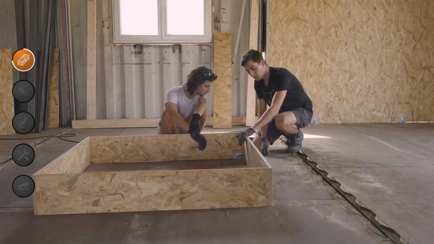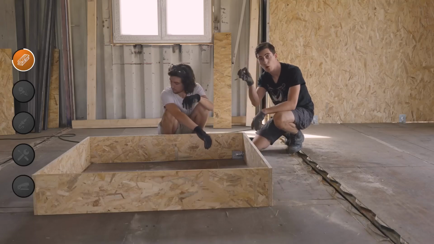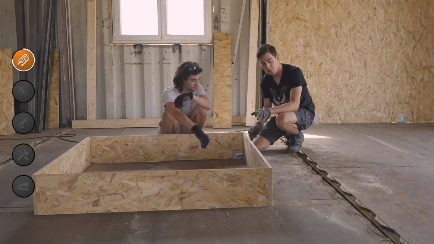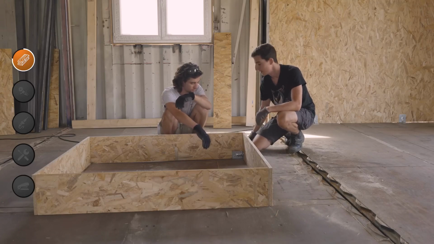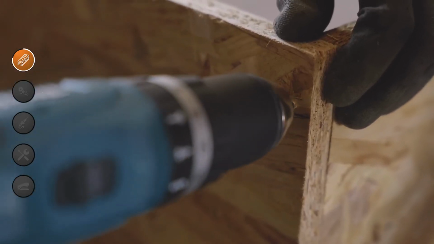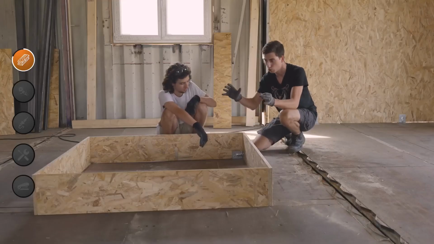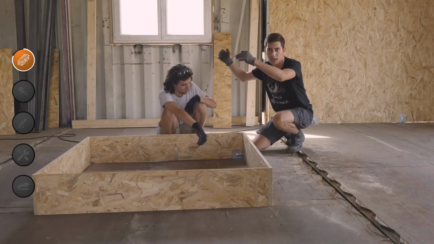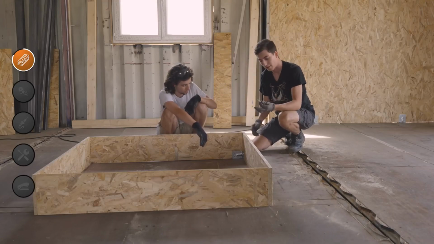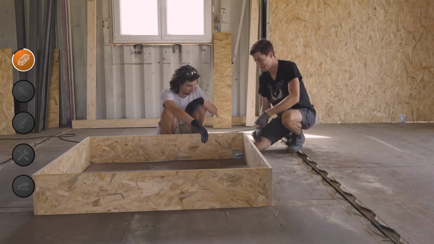Now that we have our 4 boards, I'm going to assemble my tunnel by screwing it together. You shouldn't screw into the oriented strand board edge, so I'll pre-drill holes to prevent splitting. These screws aren't really there to reinforce the frame, they're just there to hold it together while I lift it and put it in my hole. So there you go, it's not a big deal, that's enough.